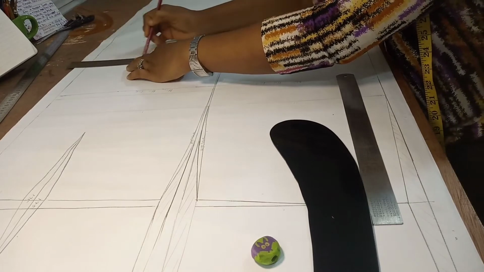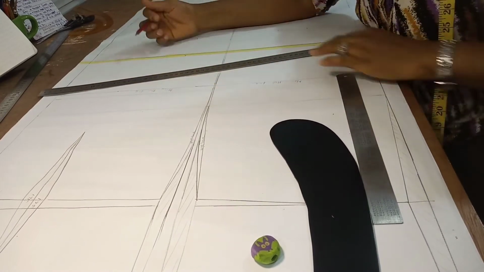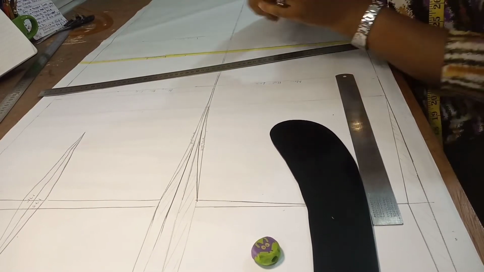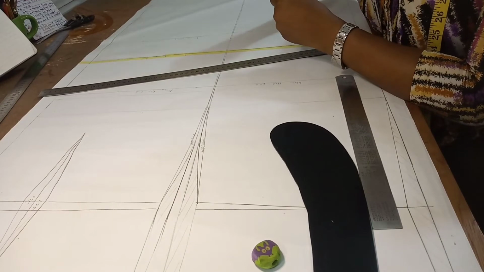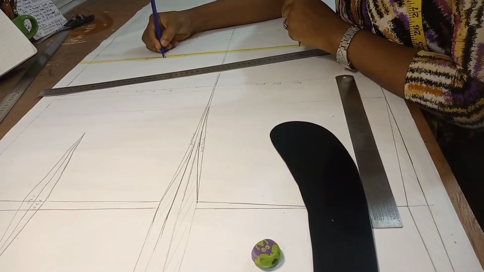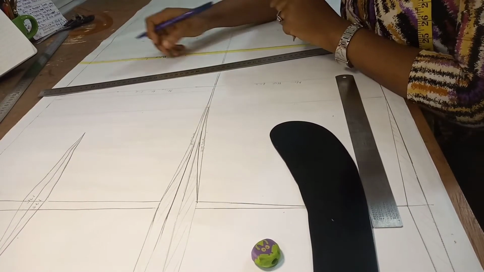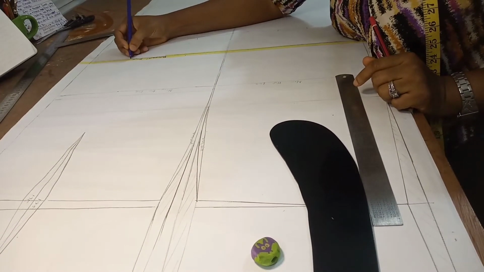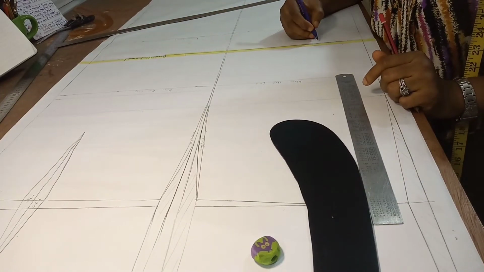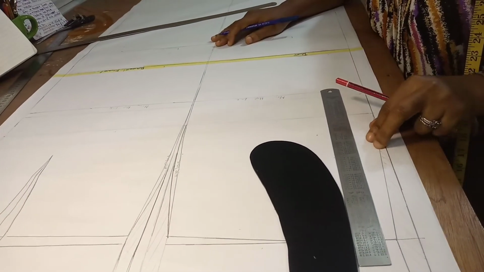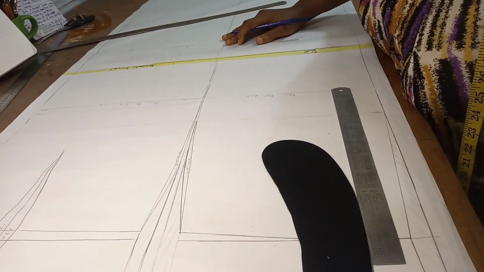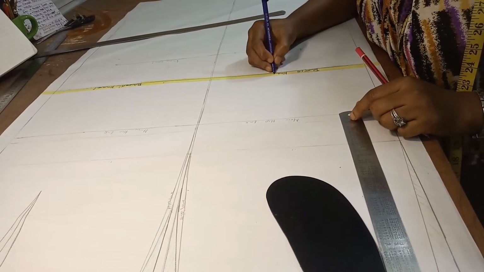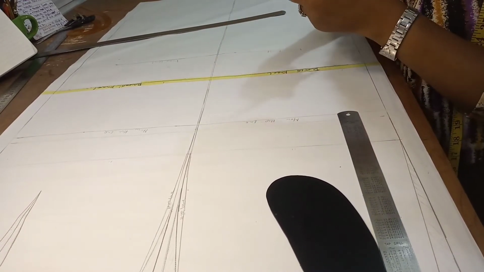So this is my raised knee. I'm going to write it with the marker. Raised knee. Raised knee.